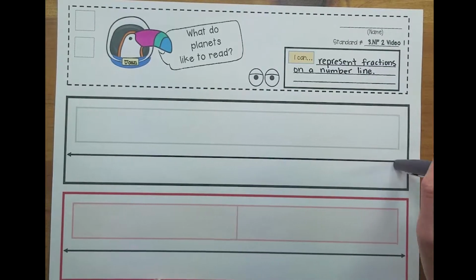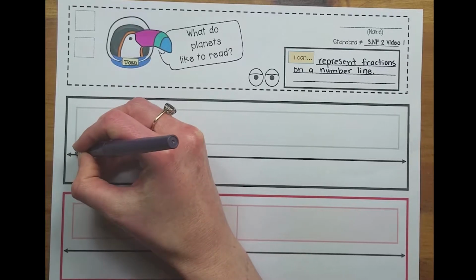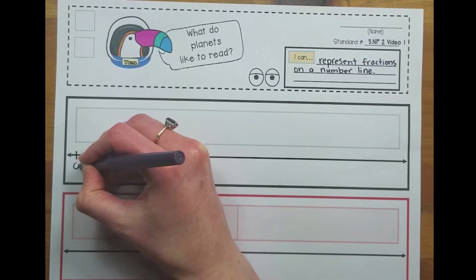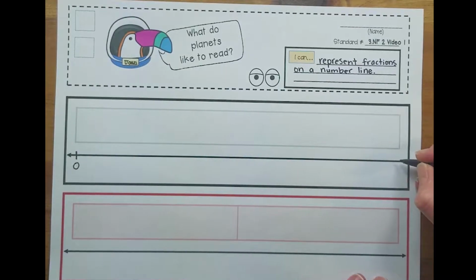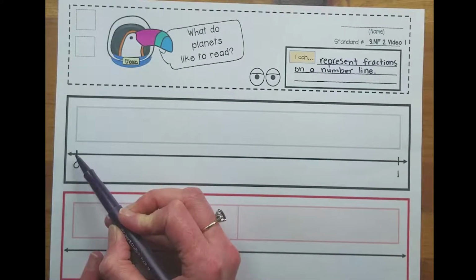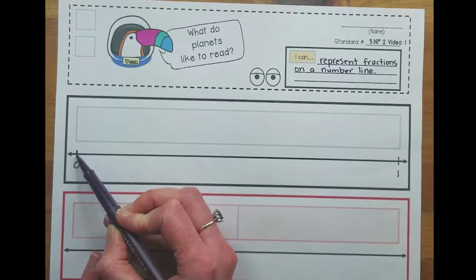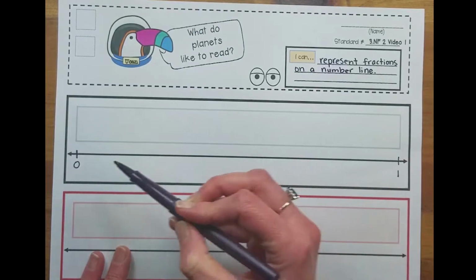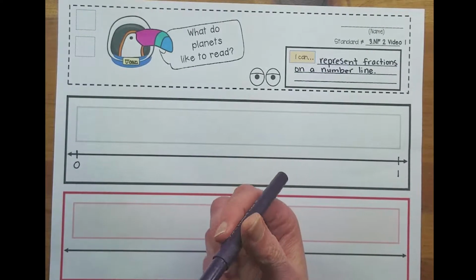This is our open number line. On this end of our open number line, I'm going to put a 0. And on the other end of our open number line, I'm going to put a 1. So today, I'm going to be talking about all that space on an open number line between the 0 and the 1. So we're going to be talking about parts of a whole.